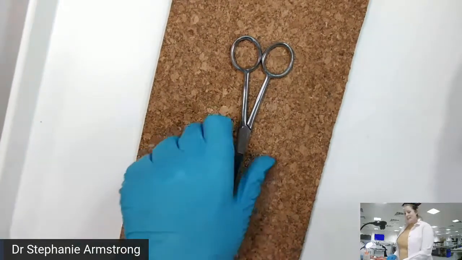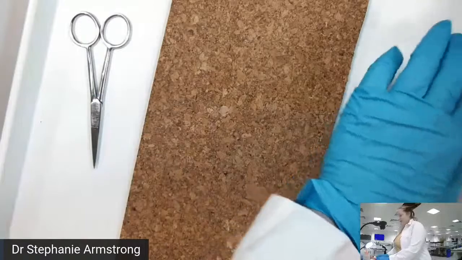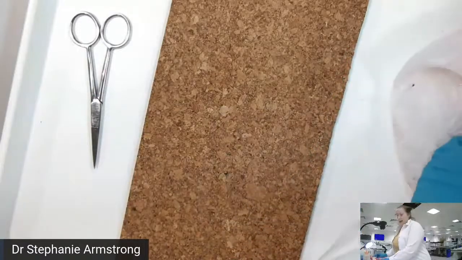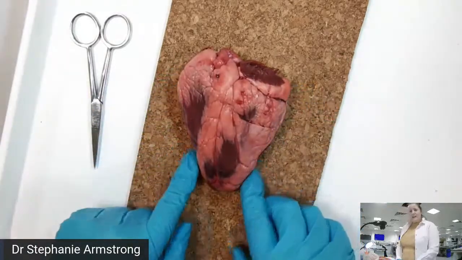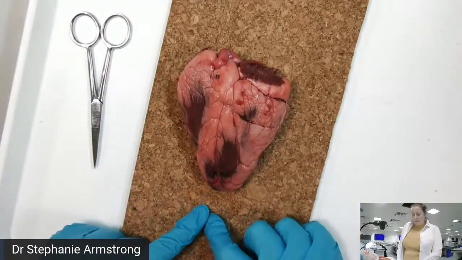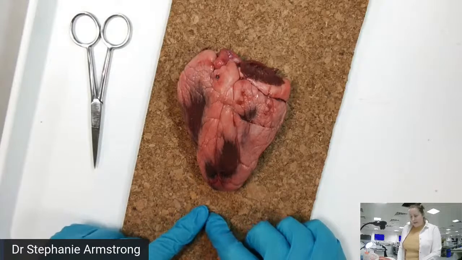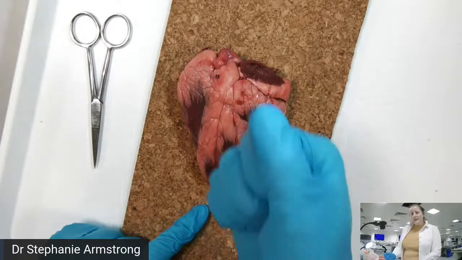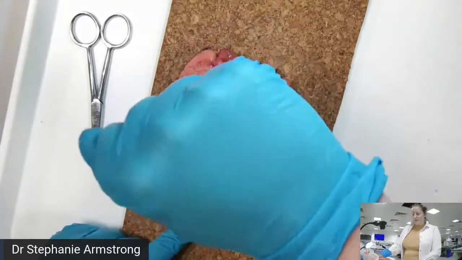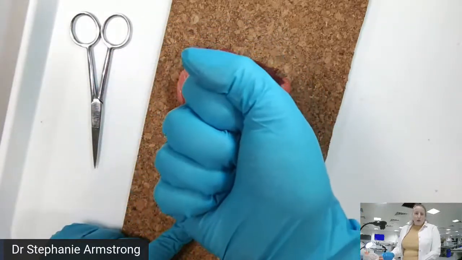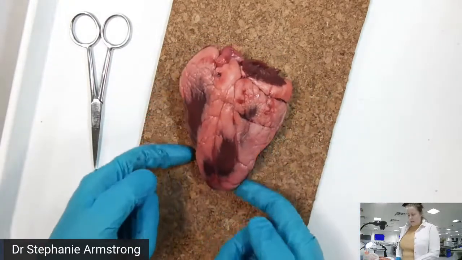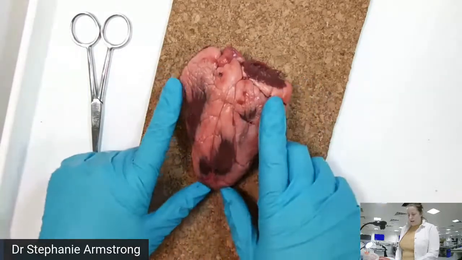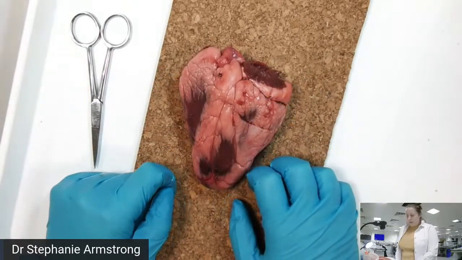I'm going to bring the heart into the screen now so that you can see what it looks like. This is a lamb's heart, so it's come from a sheep. So it's a little bit smaller than you would expect from a human heart. A human heart is a bit bigger than this, and on average, the human heart is about the size of our clenched fist. So if you clench your fist up, that's about the size of your heart inside your chest. So the heart is a large muscular organ within the body.